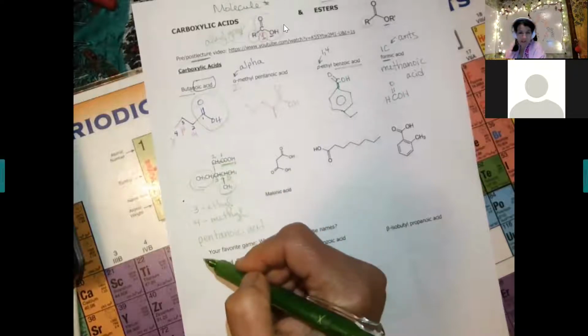So 3-ethyl, 4-methyl, and then we just say pentane. We drop the E and put on oic acid. We never put a 1 for the acid because it has to be at 1.